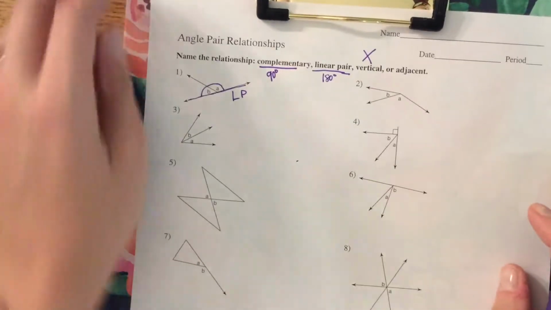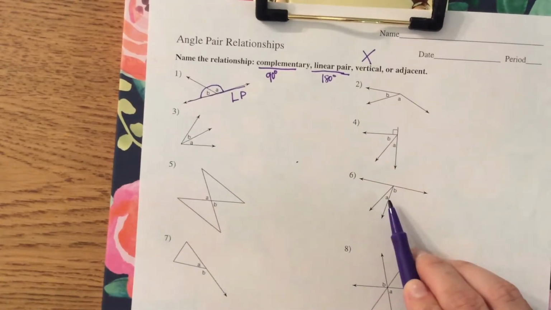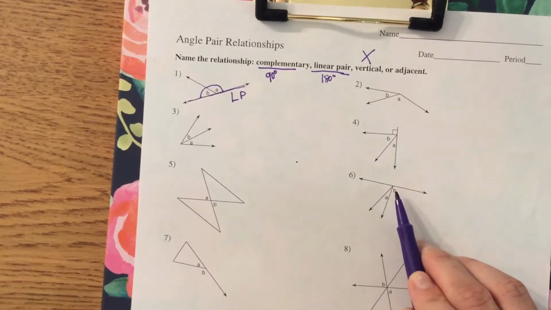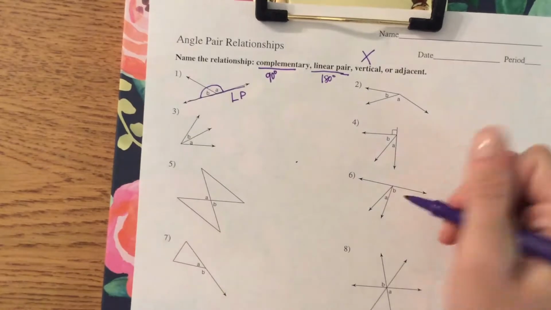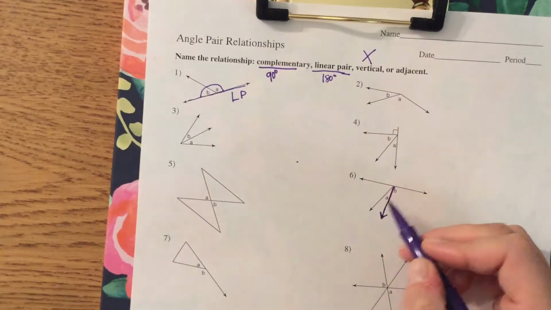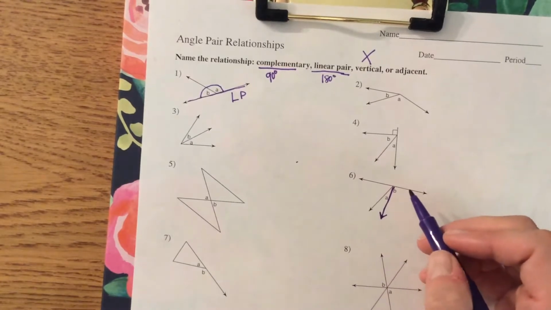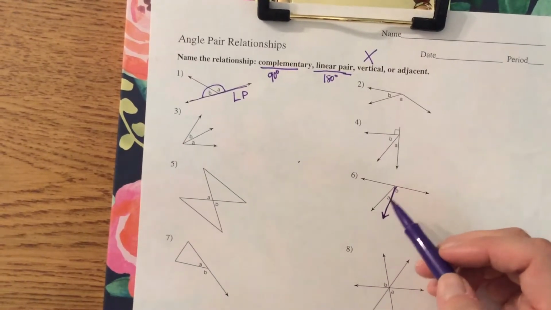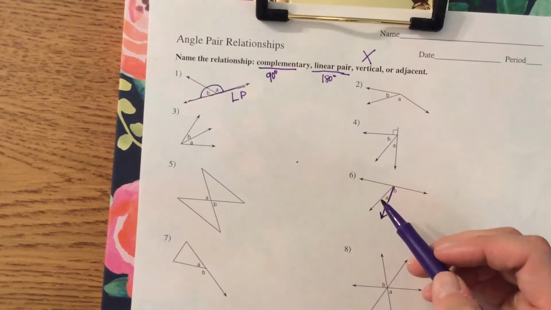Let's look at number 6. We're looking at angles A and B. So I know for one thing, they share this ray. So that makes them adjacent, but are they maybe complementary? Do you think that those add up to 90?